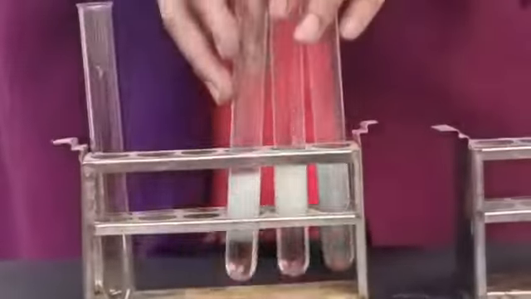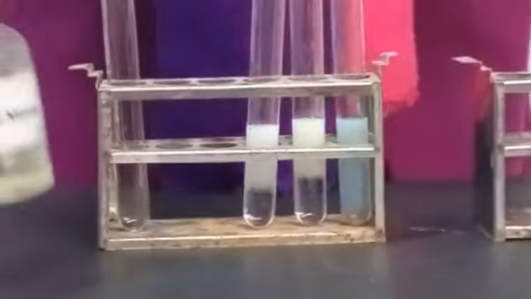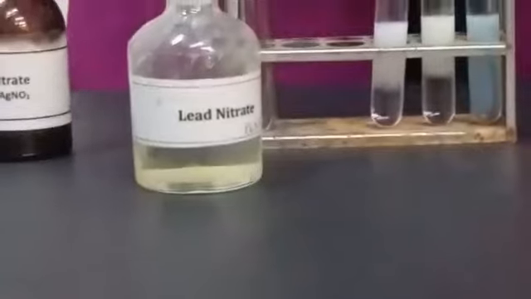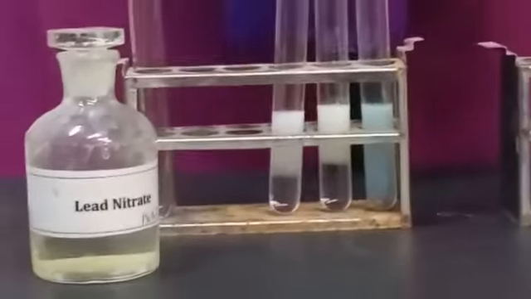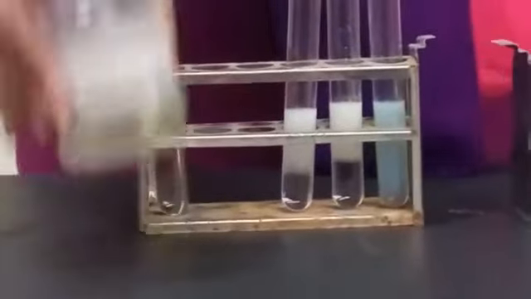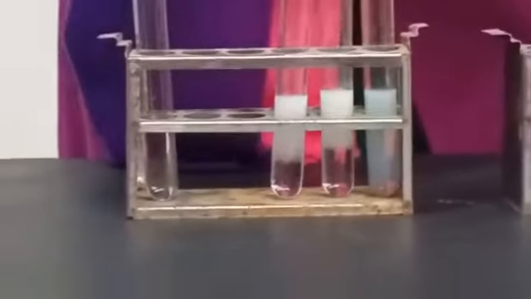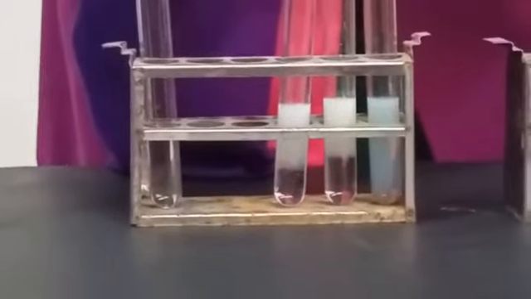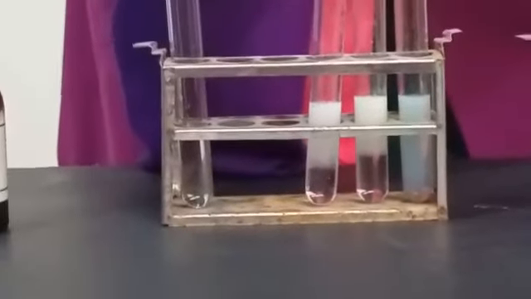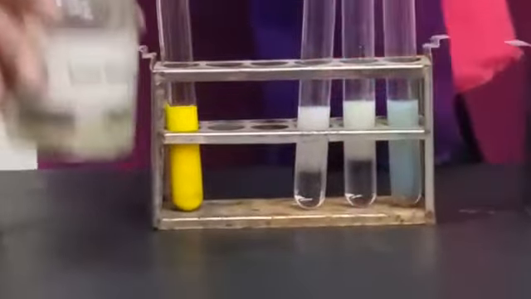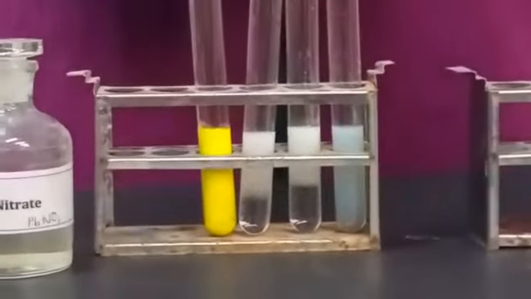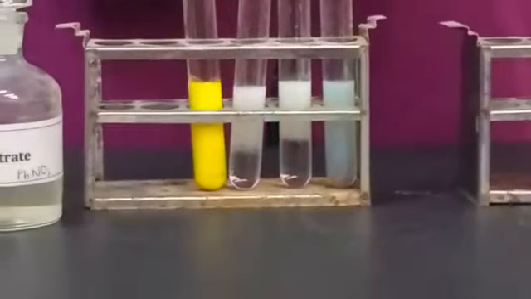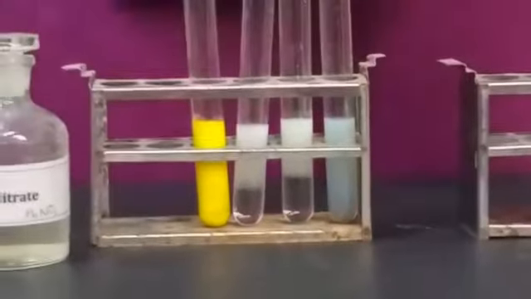Well, we have another reagent that gave us a visible bright precipitate. See, this is lead nitrate and we use it for iodide ion. See, a bright yellow precipitate. So I will tell you the chemistry behind these anion analyses.